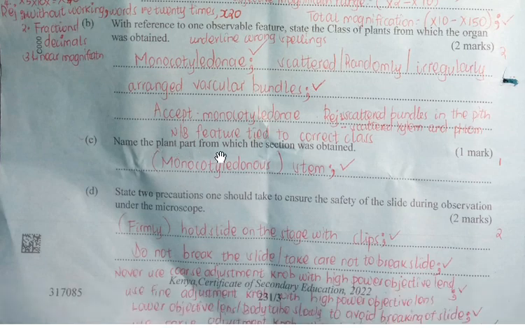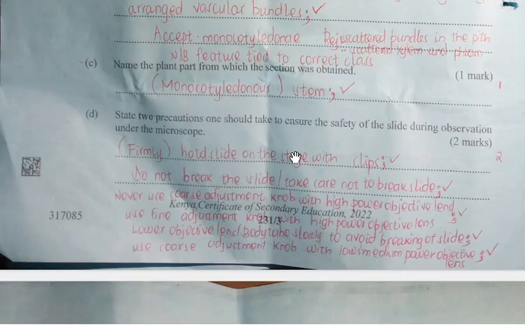Name the plant part from which the section was obtained. That was a monocotyledonous stem, and simply in a monocotyledonous stem, the vascular bundles are scattered.